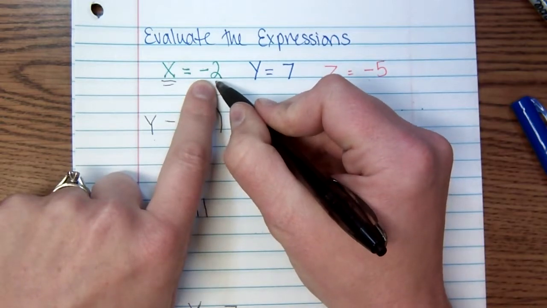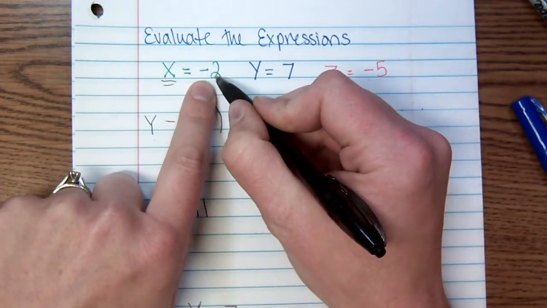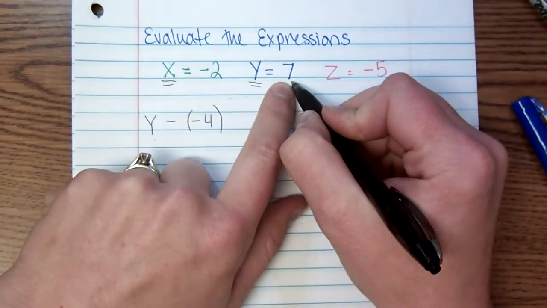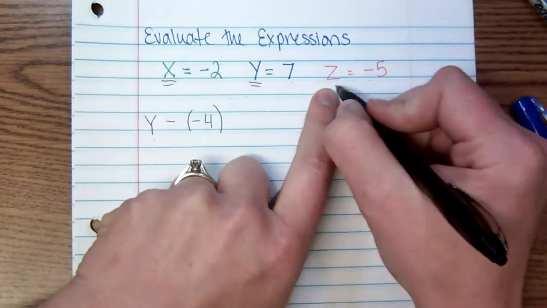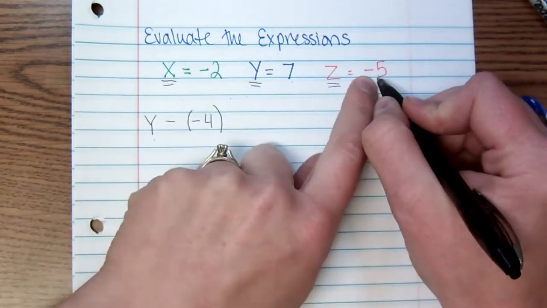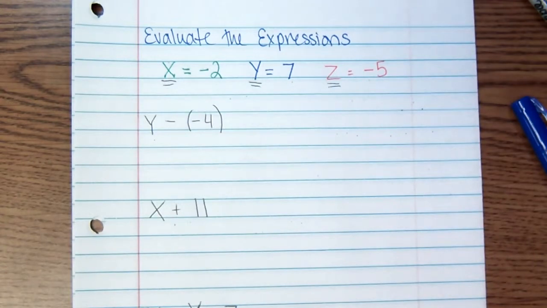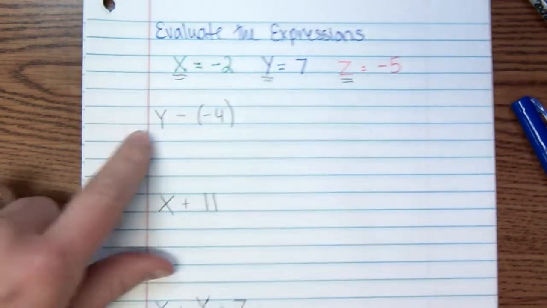I'm going to take that x out. I'm going to substitute it. It's called substitute. We're just going to rewrite it with -2. Anytime I see a y, I'm going to rewrite the integer 7. Anytime I see a z, I'm going to rewrite the integer -5. So I'm going to rewrite each of these expressions before I evaluate them, plugging in, substituting that integer for a letter. So in this first case, we have y.